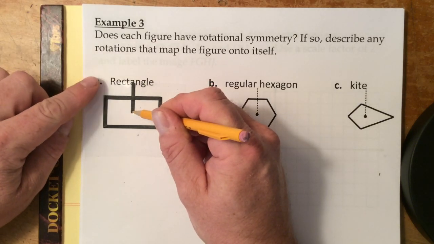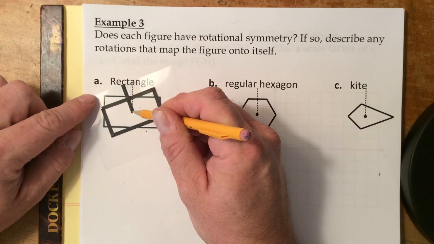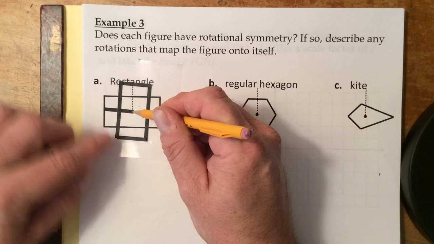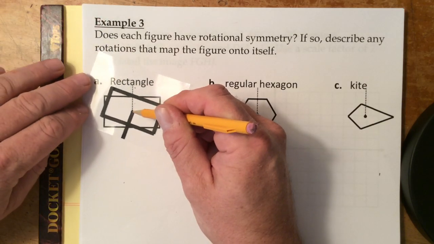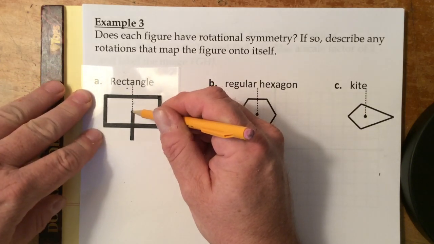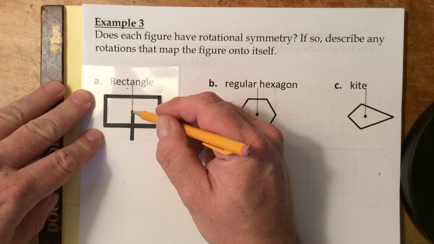And you start turning your tracing counterclockwise. And you do this until the figure matches itself. Not the guideline, but the figure itself. Once it matches, then you have rotational symmetry, but it can't be more than 180 degrees.